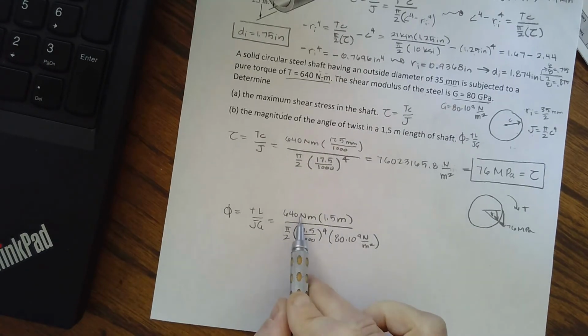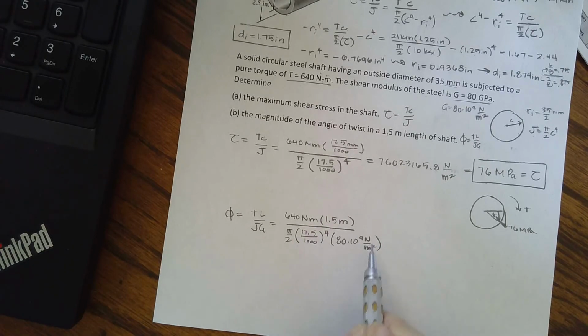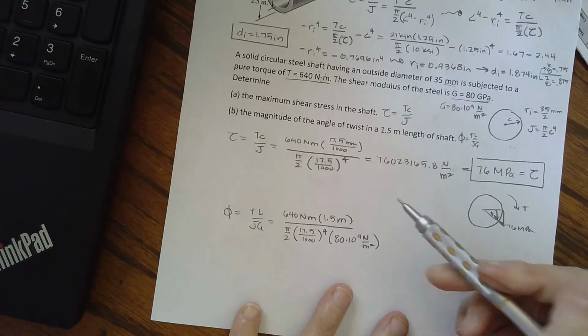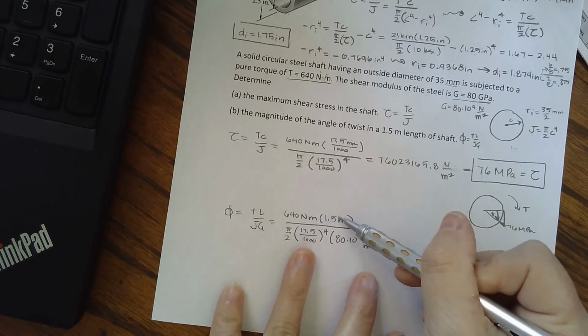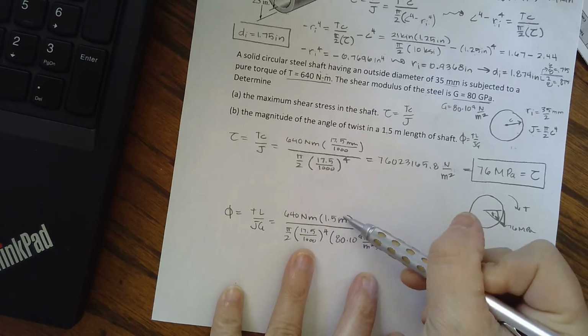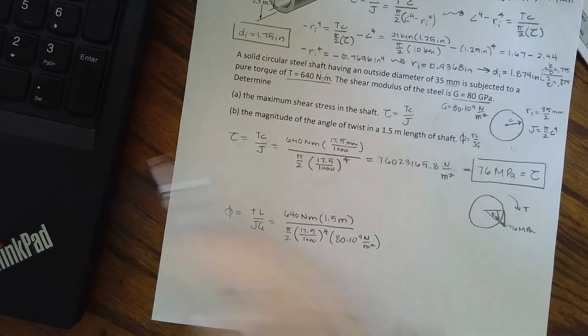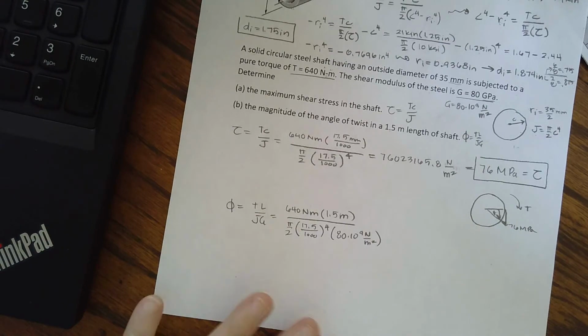Everything is in newtons and meters, so meters squared and meters fourth over meters fourth becomes unitless, which is my angle of twist in radians.